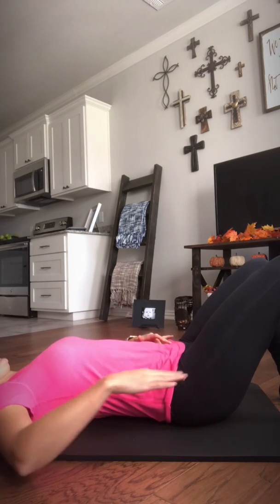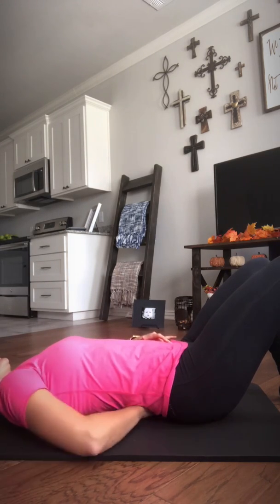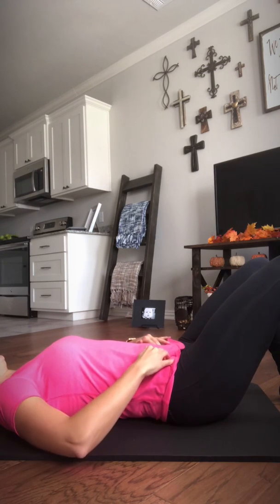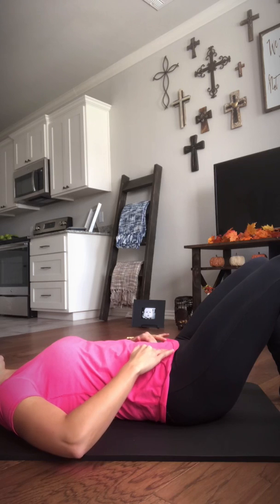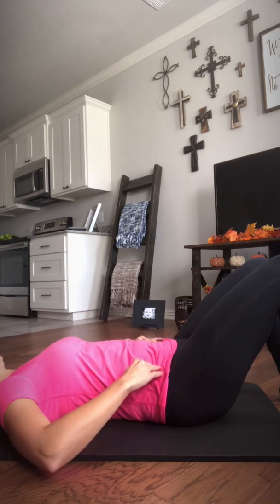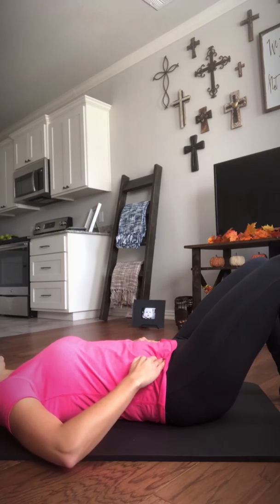I start with a space where I can fit my hand under my low back, and when I bear down or brace, there's no more space. So that's what you should be feeling, and you'll feel that muscle pop out into your hands.